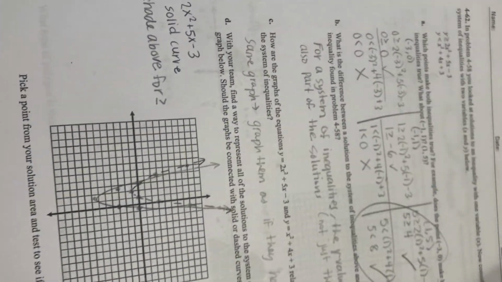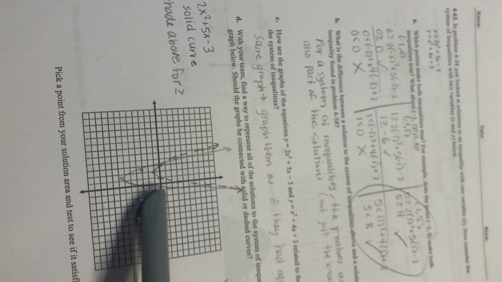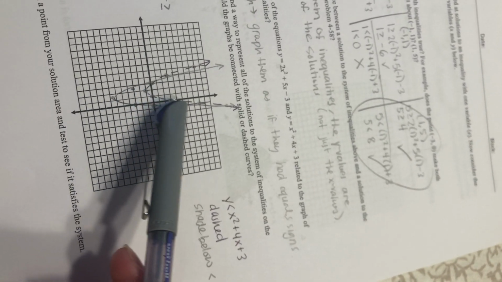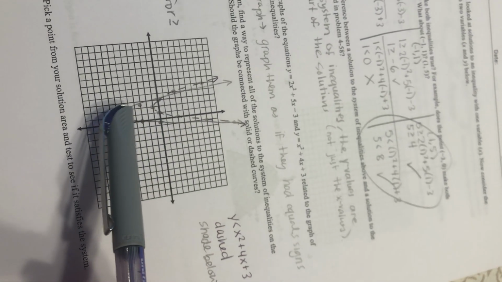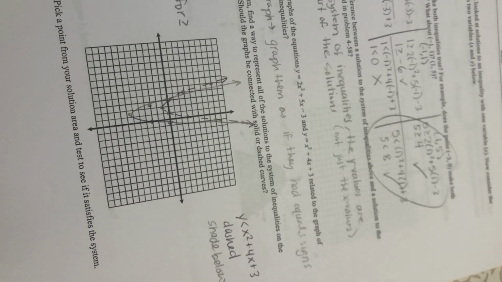So if you were to shade above the skinnier parabola, which is the one that dips more below, and then below the other parabola, which is the dashed one right here, you can see that the shared shaded region is just going to be this space in between them. So those are going to be my solutions.